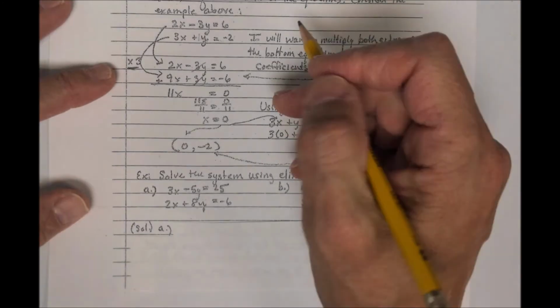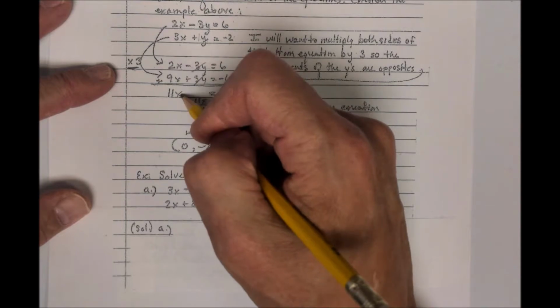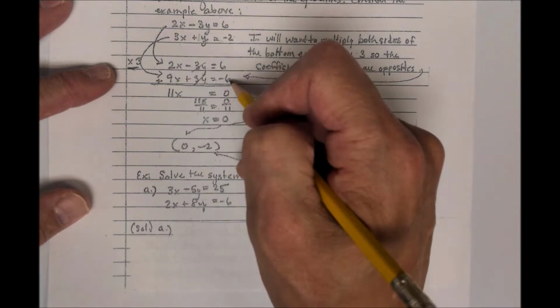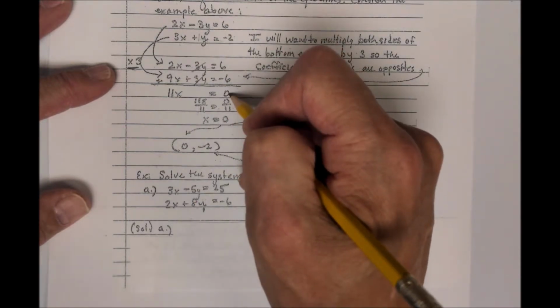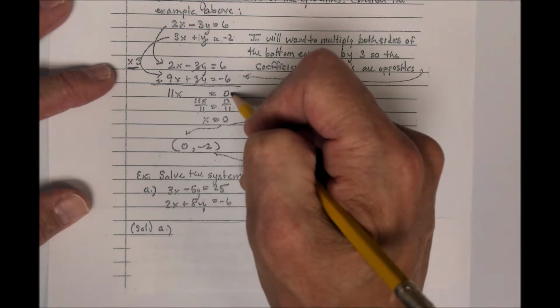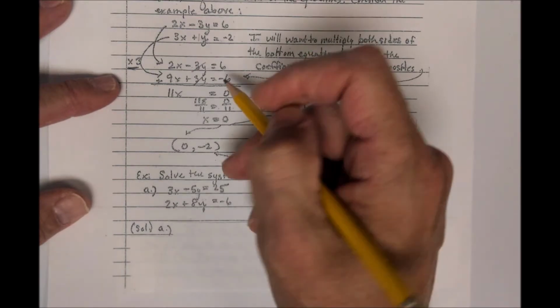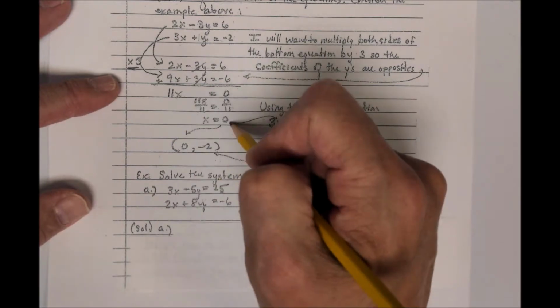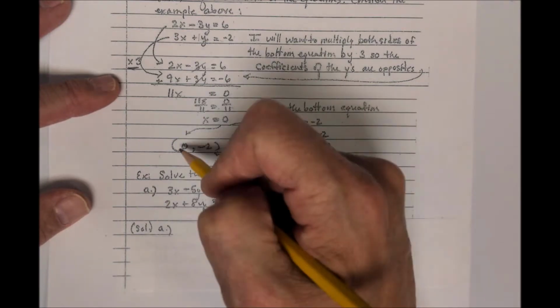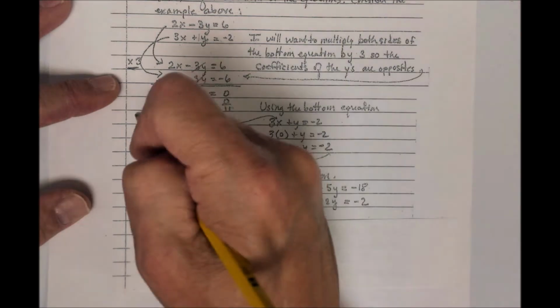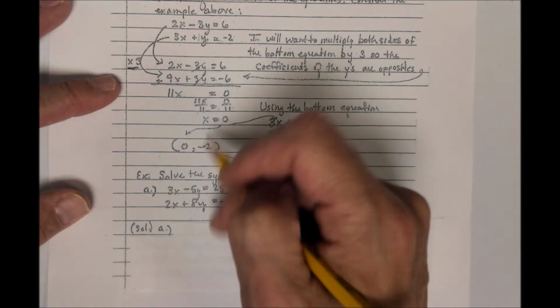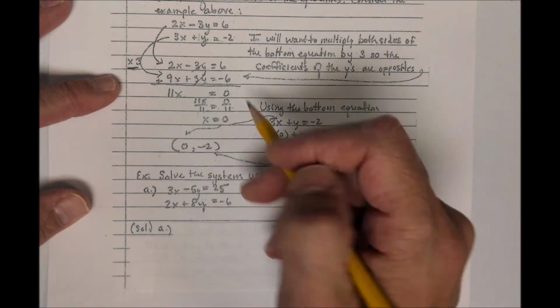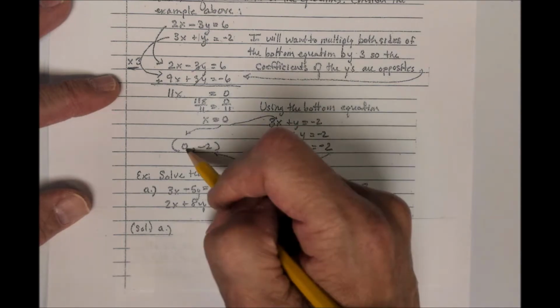They cancel out. I have 11x equals, and then on the right side, a positive 6 and negative 6 is 0. Now don't panic if you get a 0. Sometimes 0 pops in. But I'm going to solve for x. I'm going to divide both sides by 11, and I get x is 0, which tells me that my answer is 0, something. Now, you can already see the something because this is an example that was already worked out. But the x value is 0.